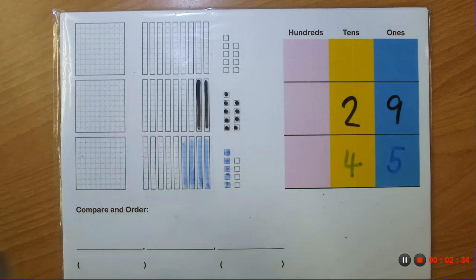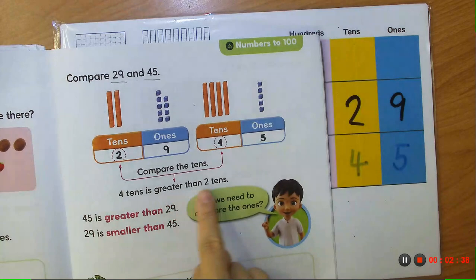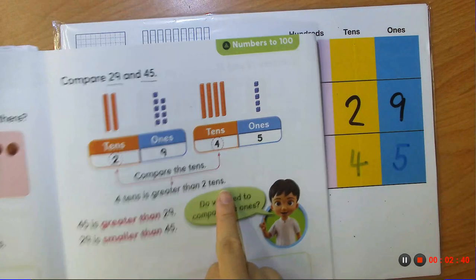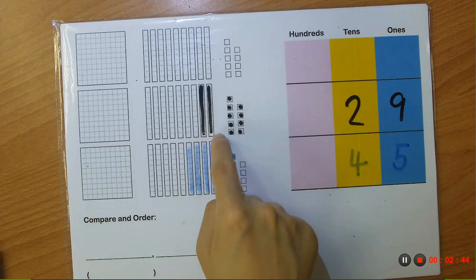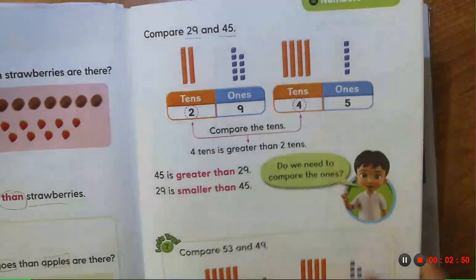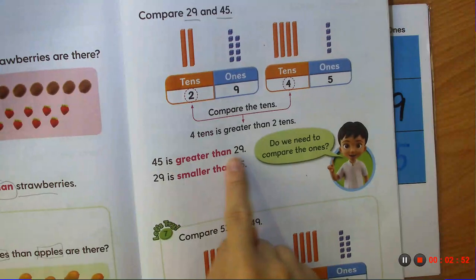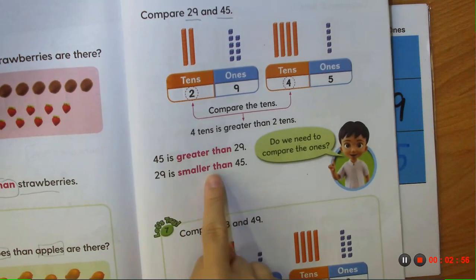Now, here, 4 tenths is greater than 2 tenths. See, 4 tenths is greater than 2 tenths. So, we can say that 45 is greater than 29 and 29 is smaller than 45.